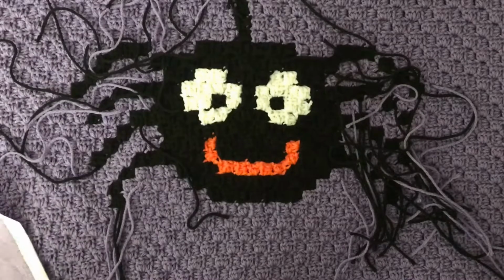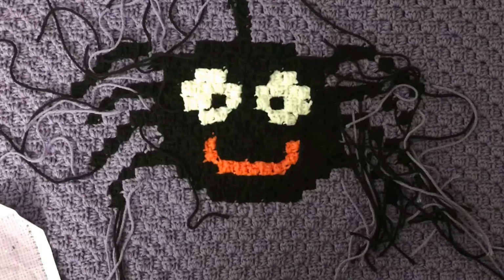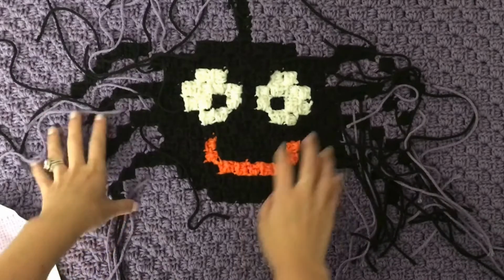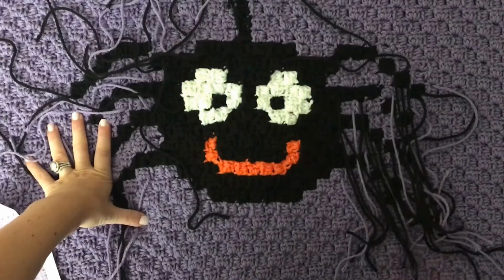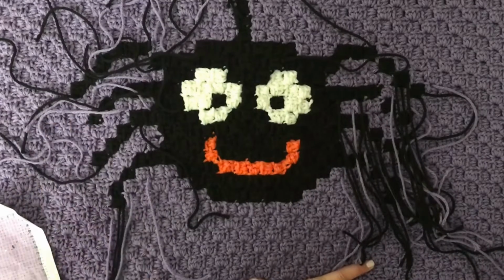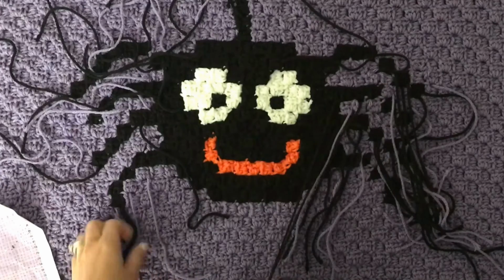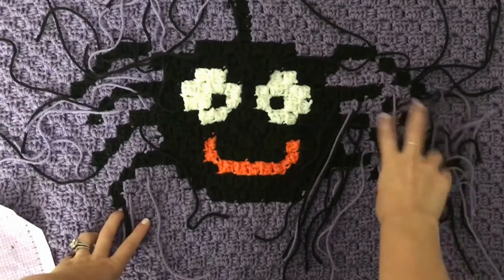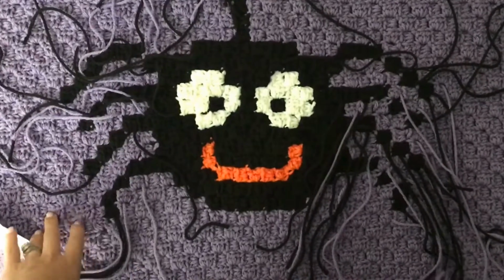Hey guys, I wanted to show you a little something on your corner to corner blankets or graphs that has always caused some confusion for people. So see how I made this cute little spider. There's a lot of ends to weave in still, but I wanted to show you.